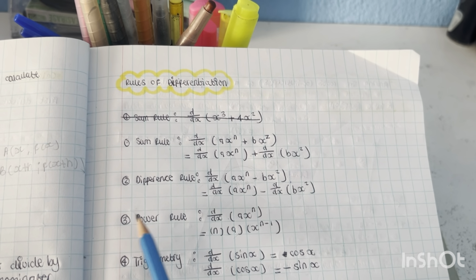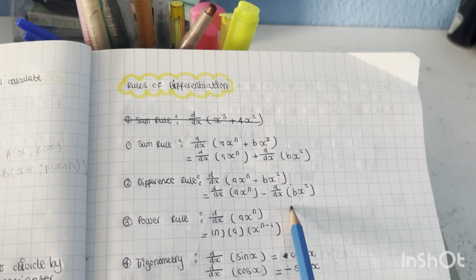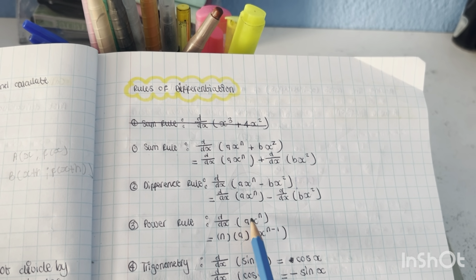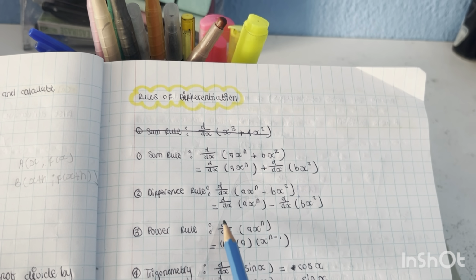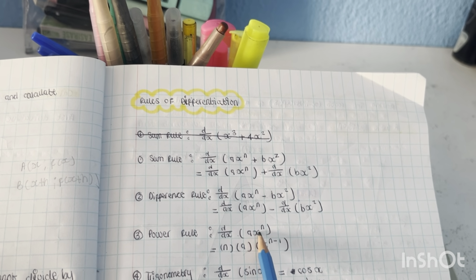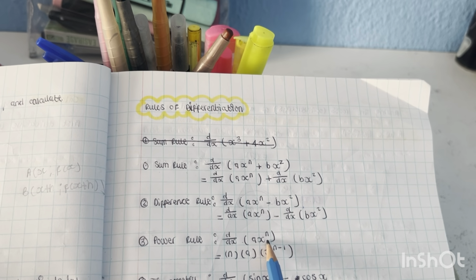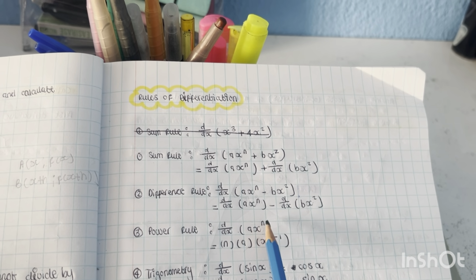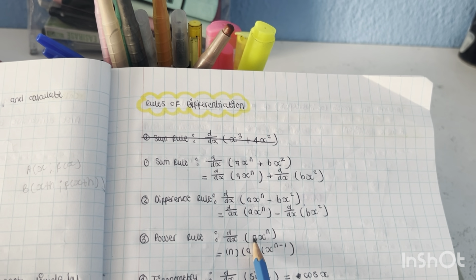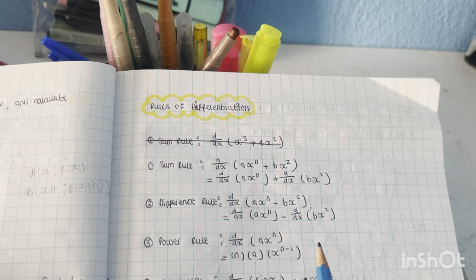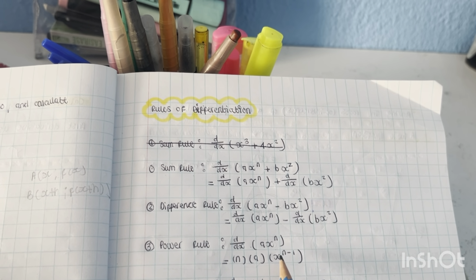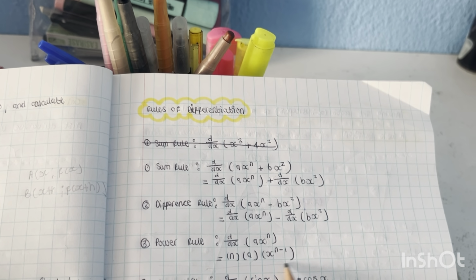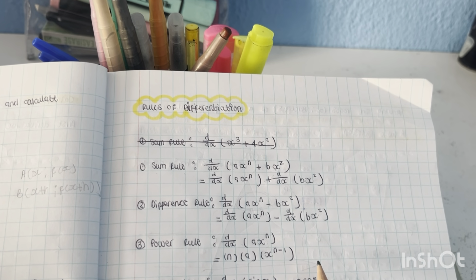Now, this is just the general power rule. I feel like you all are familiar with this one. If, let's say, we have a x^n, and we're deriving with respect to x, so x is our variable here, and a is a constant, therefore we're going to say n times a x^(n-1). That is what we call the general power rule.